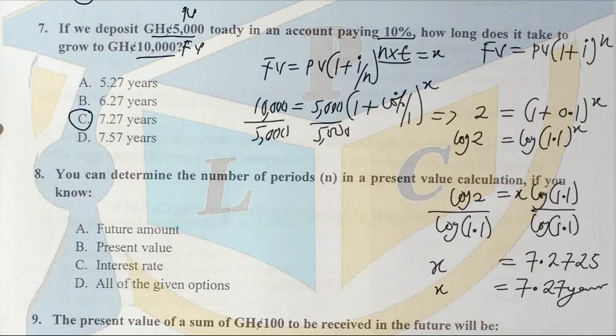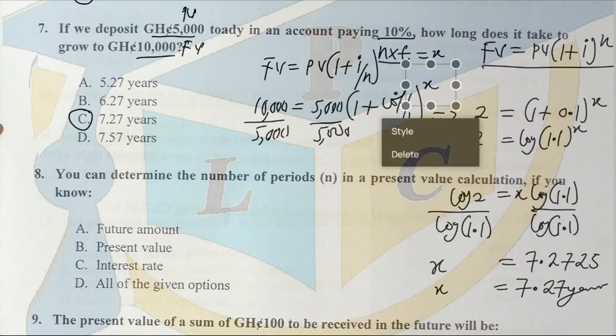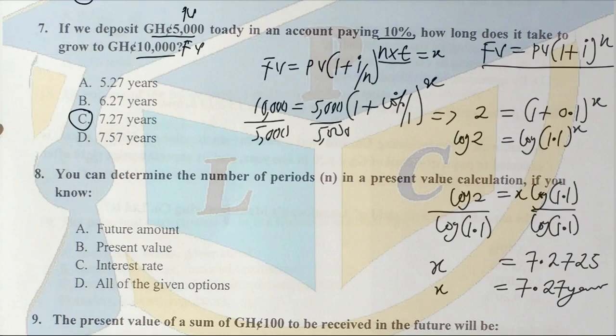So the time multiplied by 1 is the same as that number. So you can use this formula straight away, and that's why I replace it with X. So let's take note of that.